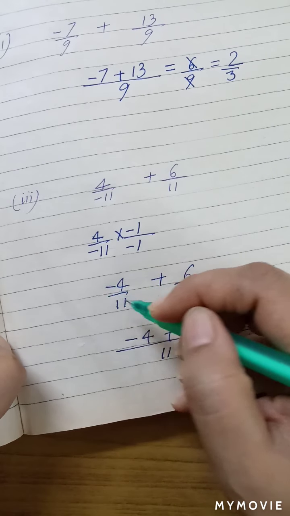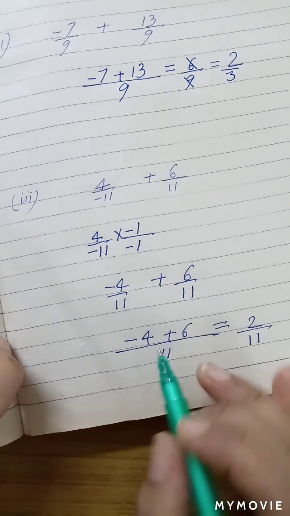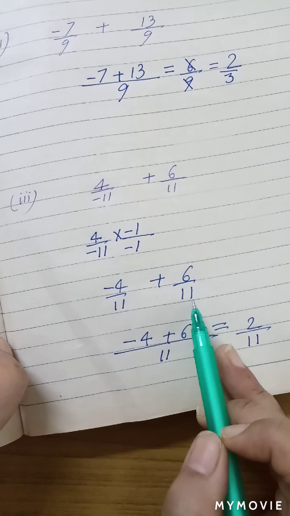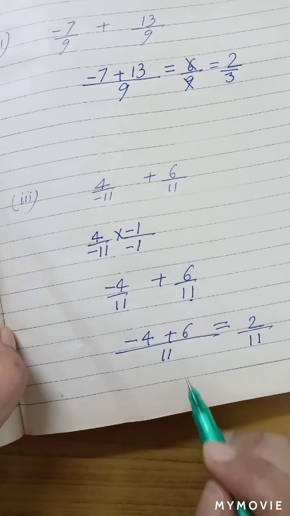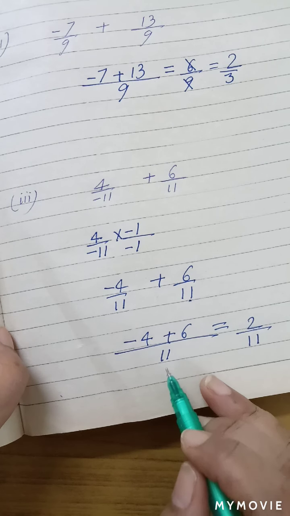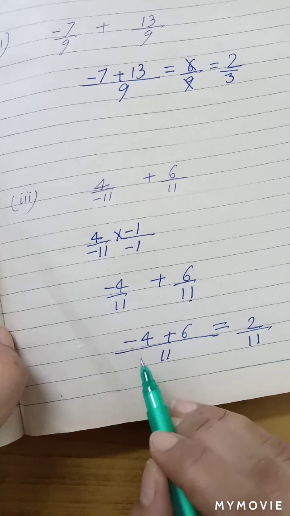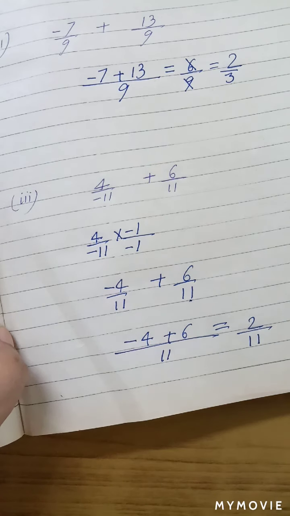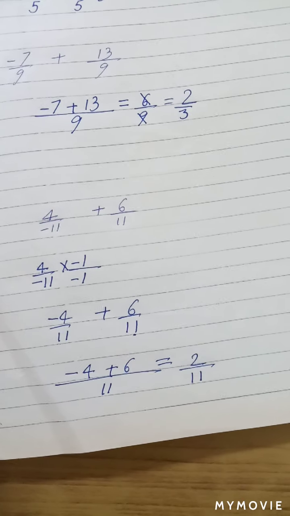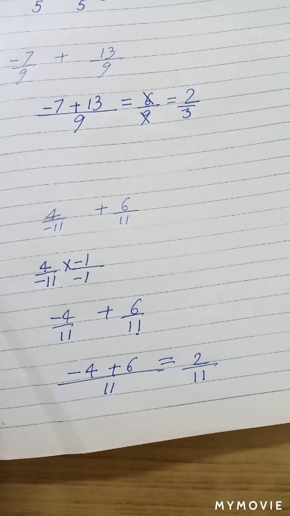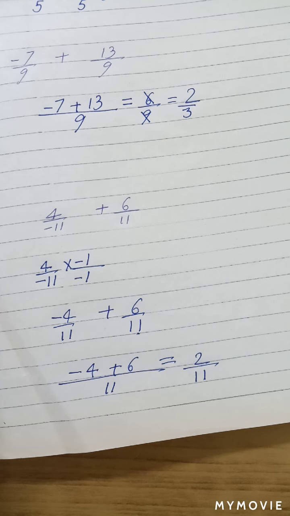here the numerator is negative, but the denominator is positive, and we have same denominators. So we can do the operation easily. Keep the denominator unchanged. The denominator will remain 11, and then we have minus 4 plus 6, which will turn out to be 2 by 11. So what we have learned? When the denominators are the same, the denominator will remain unchanged and we will add up the numerators.